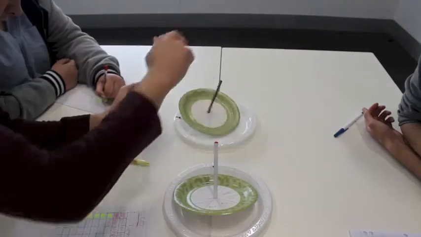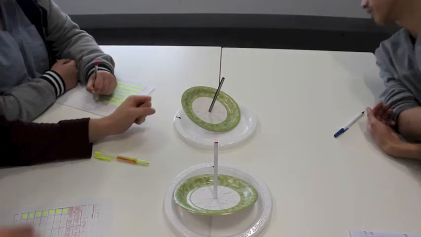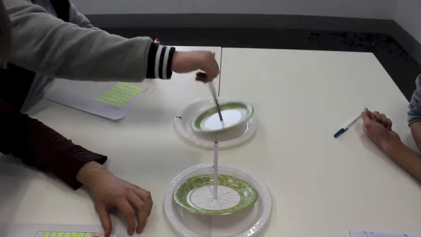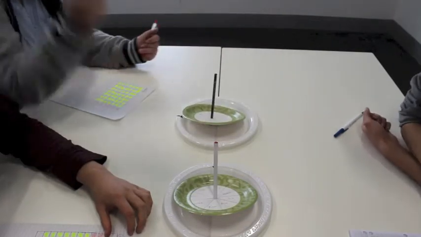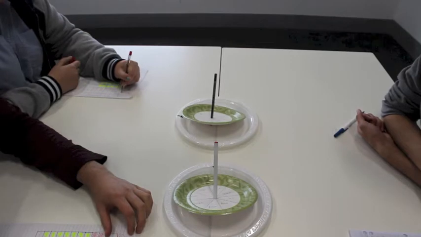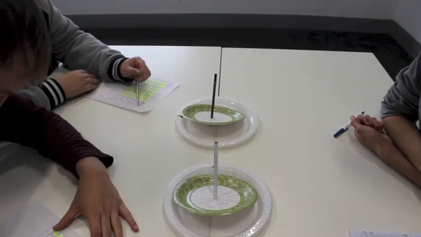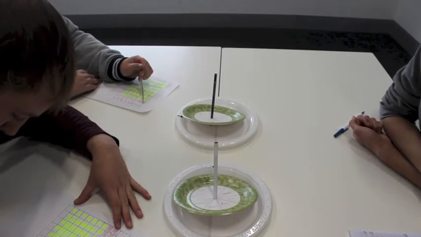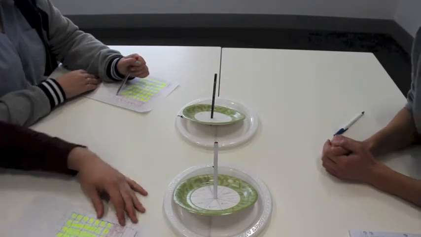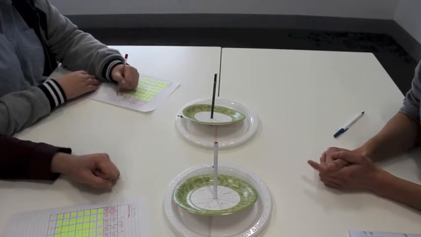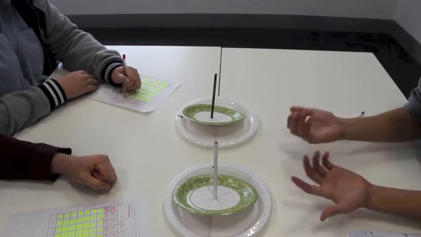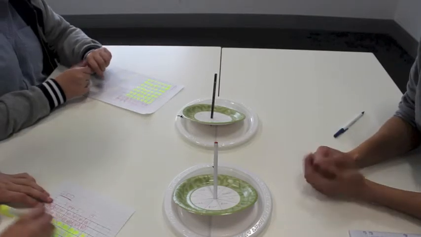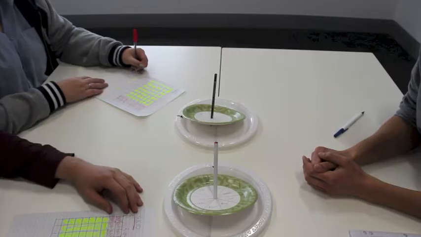How many columns will Jack get? 8 as well. I need a small 2. 1, 2, 3, 4, 5, 6, 7, 8 groups of 2. 8 groups of 2 equals... or 2 groups of 8. Ah, that's an interesting one. So Jane just said, is it 8 groups of 2 or 2 groups of 8? Well, the answer is it's both, because in multiplication, or addition, we can swap them around.